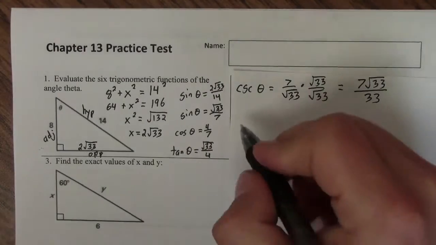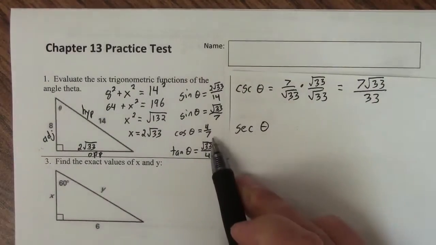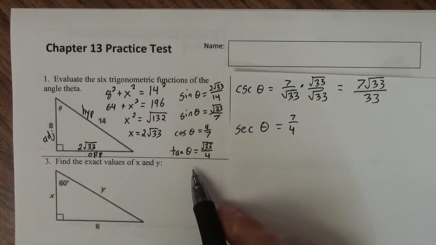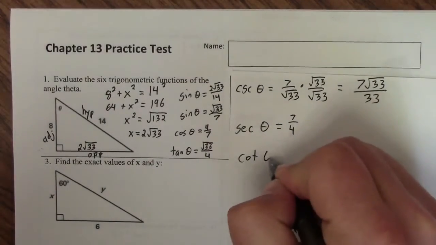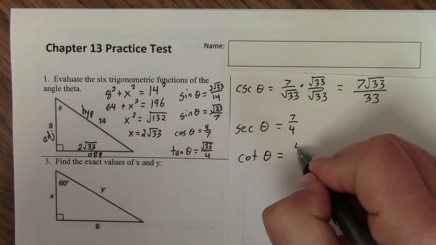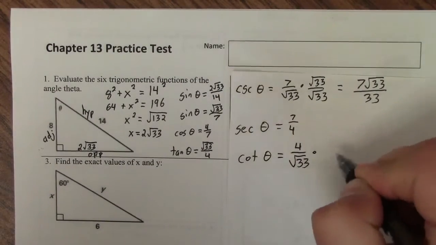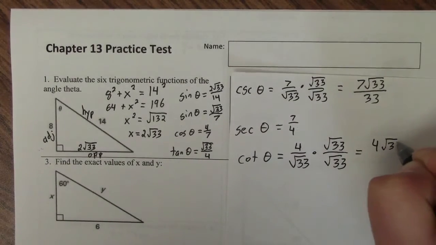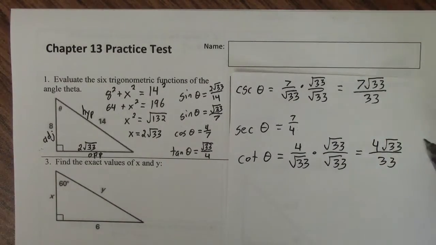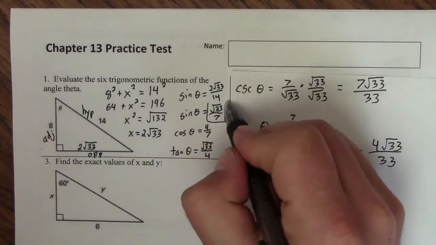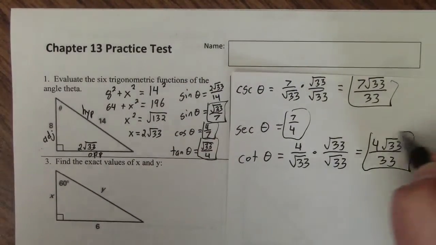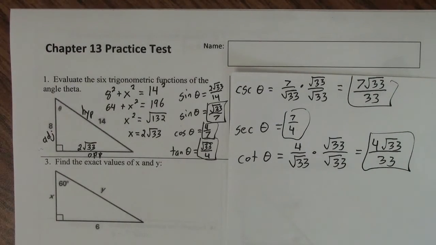The reciprocal of cosine is secant. So if we reciprocate this 4/7, we get 7 over 4. The reciprocal of tangent would be cotangent, and that would be 4 over rad 33, which once we rationalize, we get 4 rad 33 over 33. So these 6 answers here are the 6 values when we evaluate the trigonometric functions for theta.